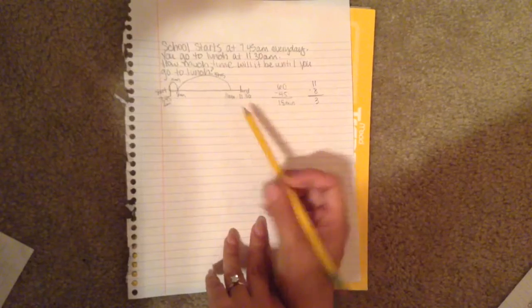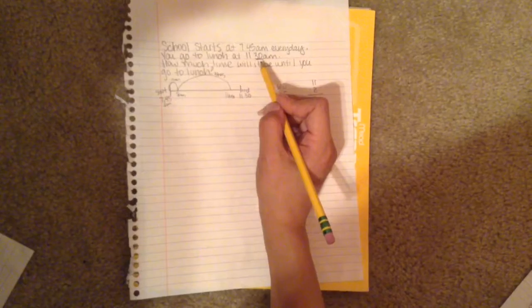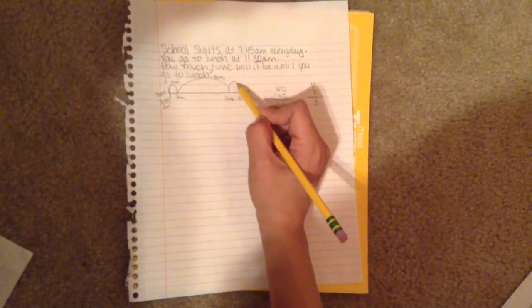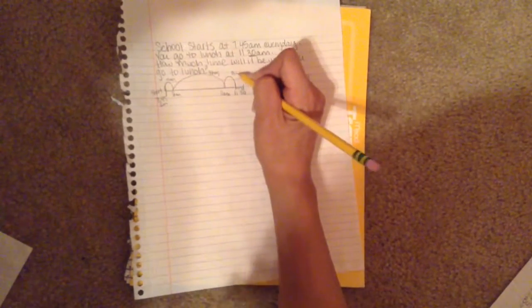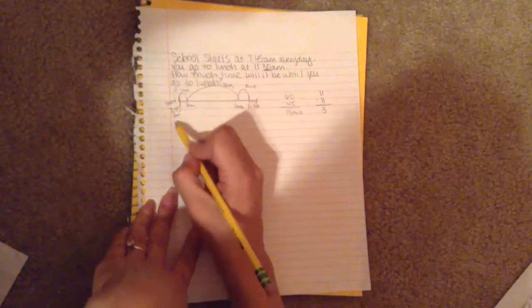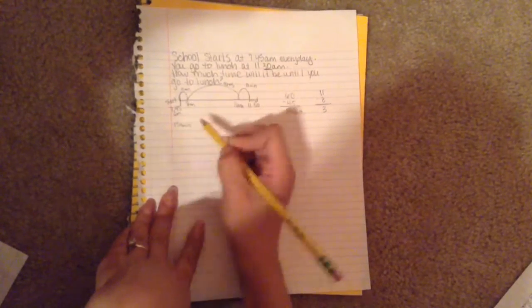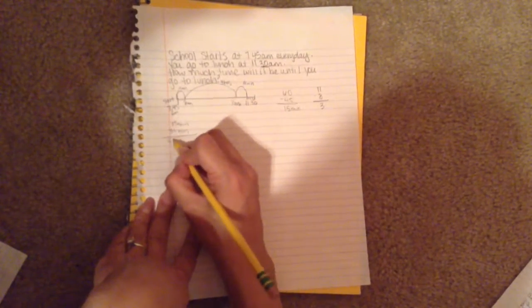But we're not done yet because we still have this 30 minutes up here. So let's draw another arch to get to the 11:30, and then we can write 30 minutes up here because that's what we ended up having left. So now let's add our hours and minutes together to see how much elapsed time there was. So we had 15 minutes plus 30 minutes, which equals 45 minutes.